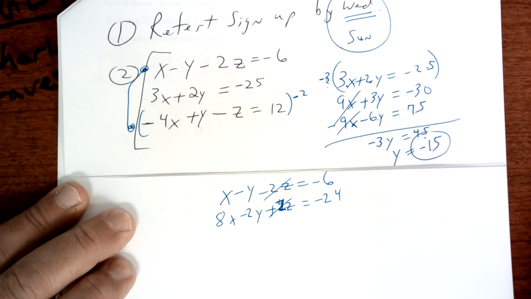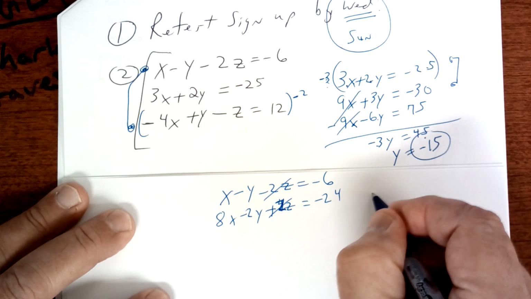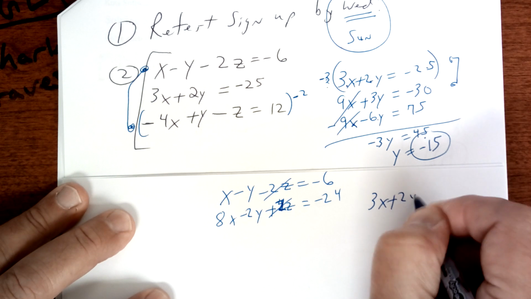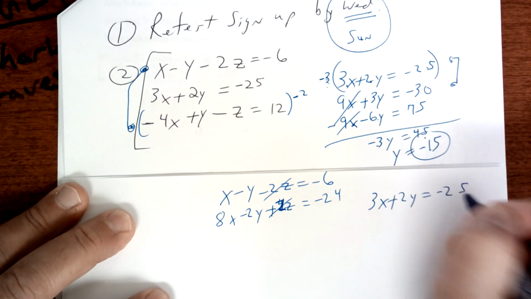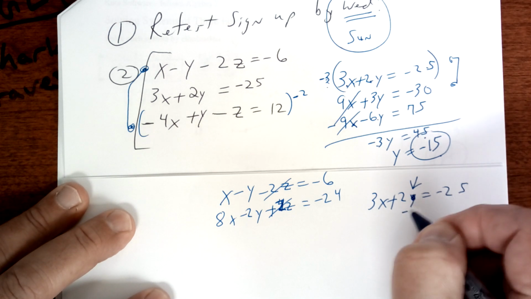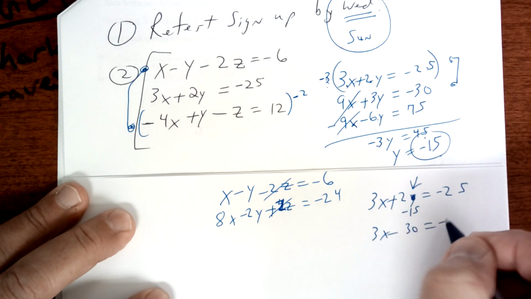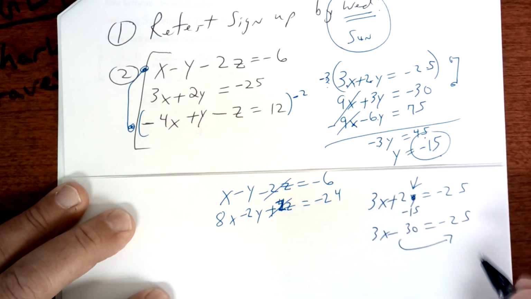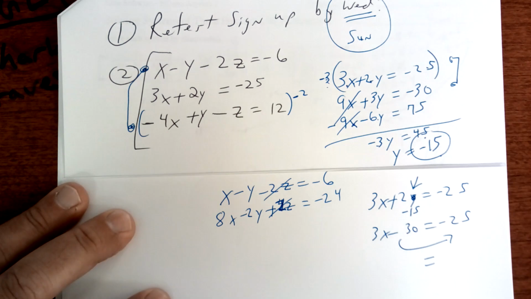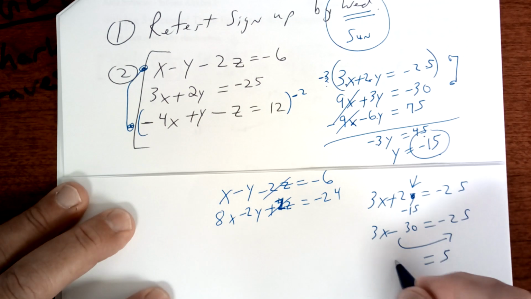Now you're going to take one of these equations to find the x. I like the top one before I did anything to it. So I'm going to take this and put negative 15 right here, and get negative 30. I'm going to add and get 5. And this is going to give me a fraction.